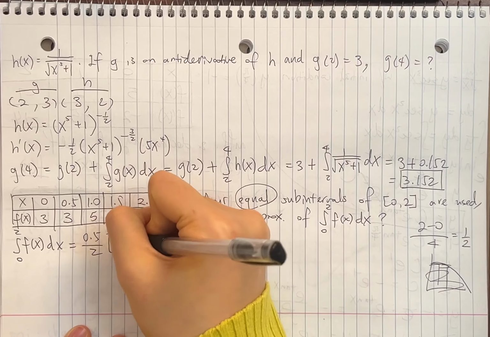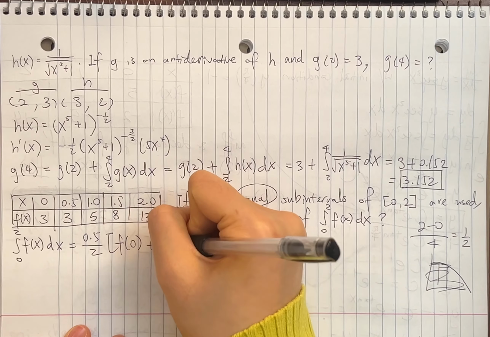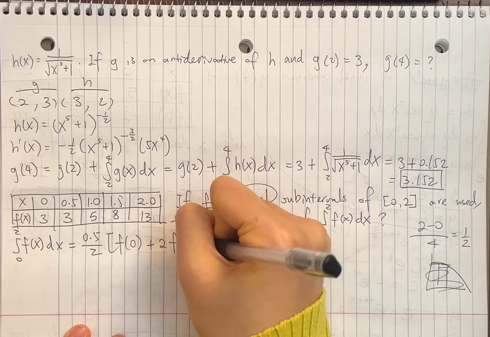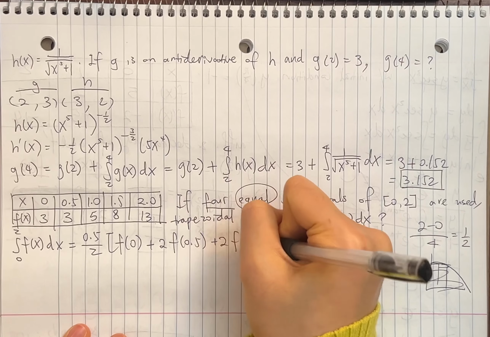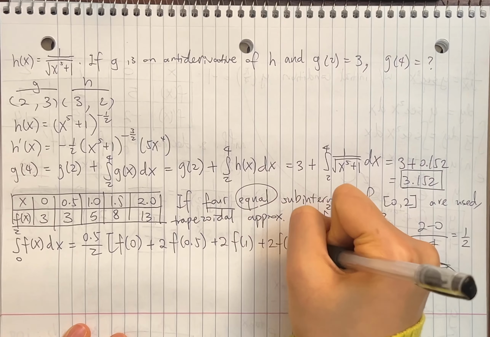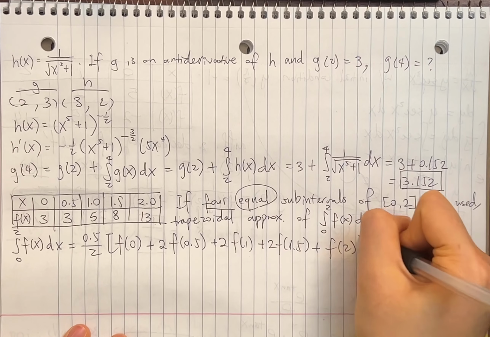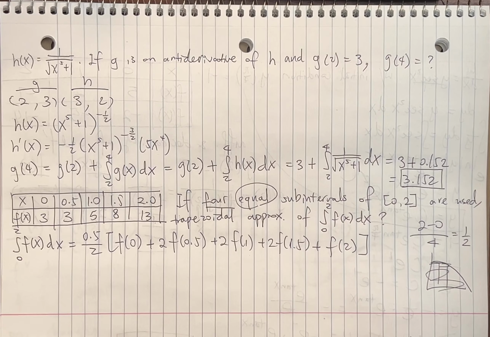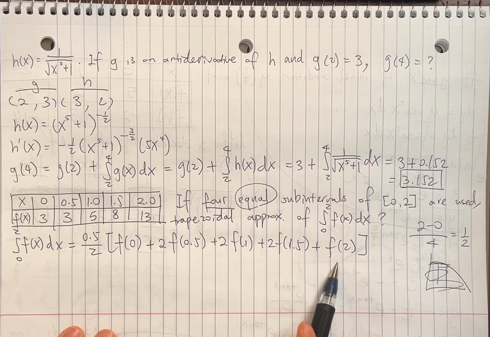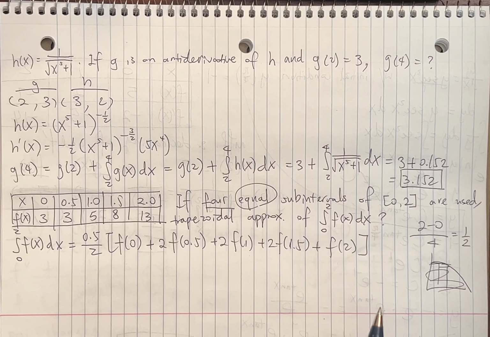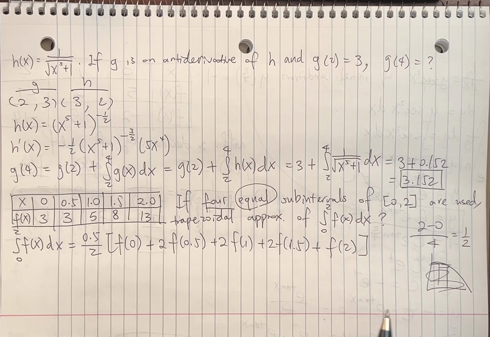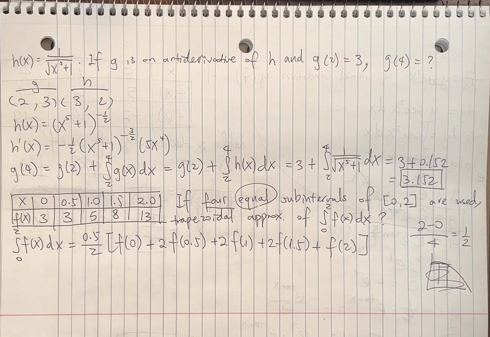So f of 0 plus 2f of 0.5 plus 2f of 1 plus 2f of 1.5 plus f of 2. Be sure to remember that for the first and the last function values, you only do it once. The others you have to do twice.